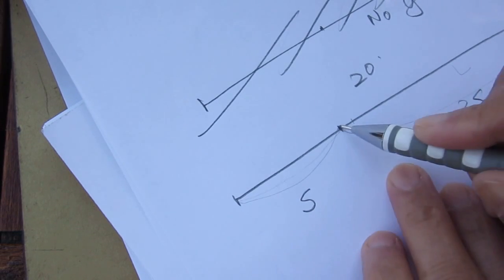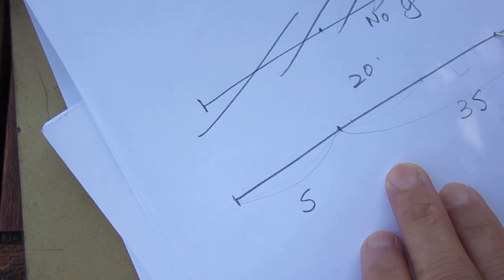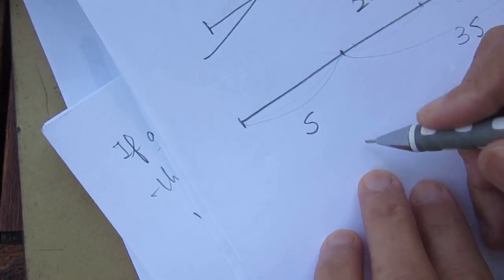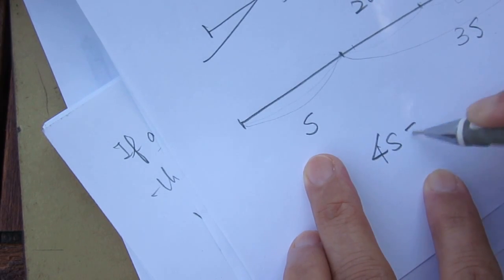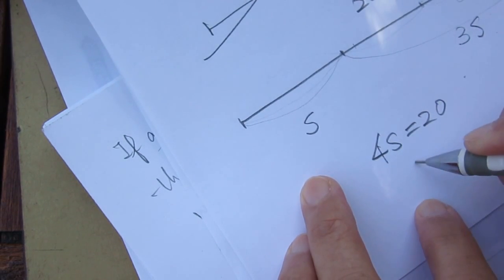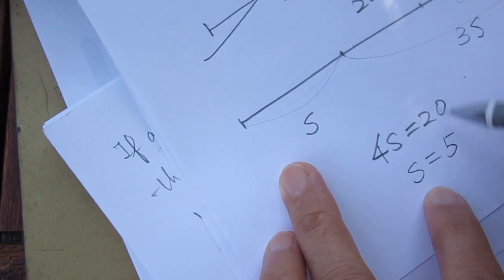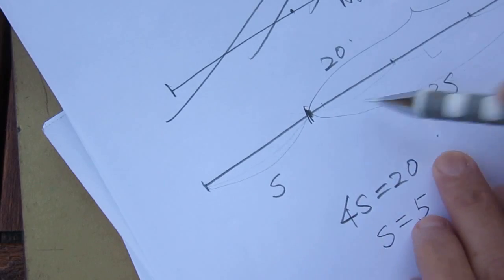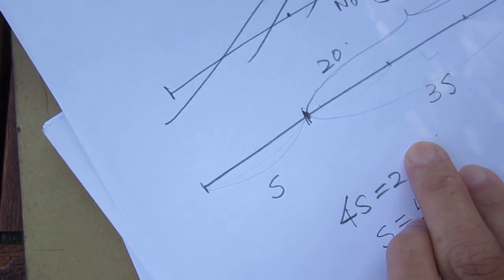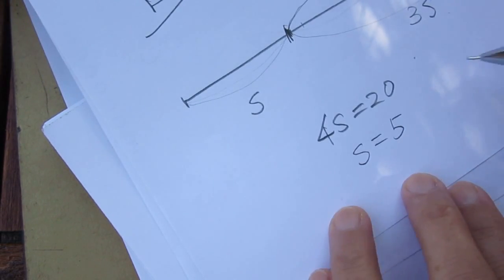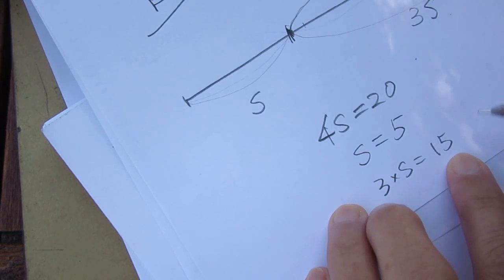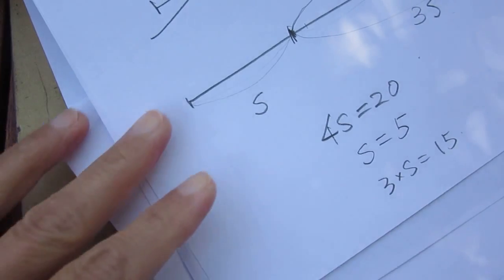So S, 1, 2, 3. So the total is 1, 2, 3, 4. 4S equals 20. So each S is 5. And we want to know the length of the longer wire, how many? It's 3 times S. So 3 times S equals 15 units, centimeters. Do I make sense?